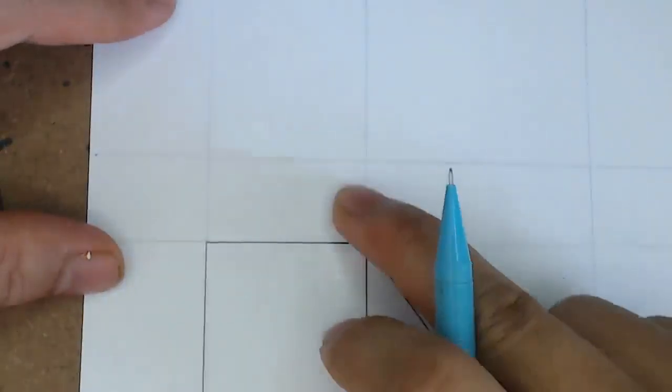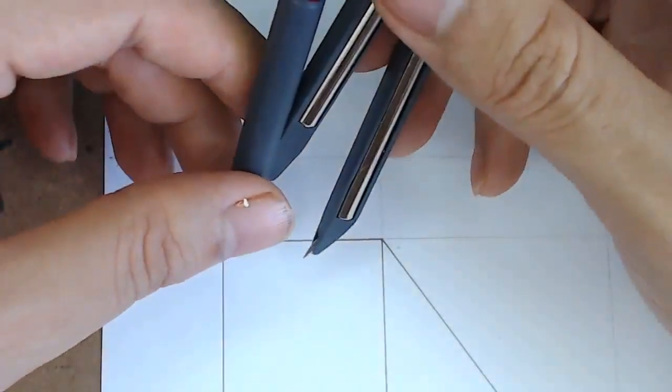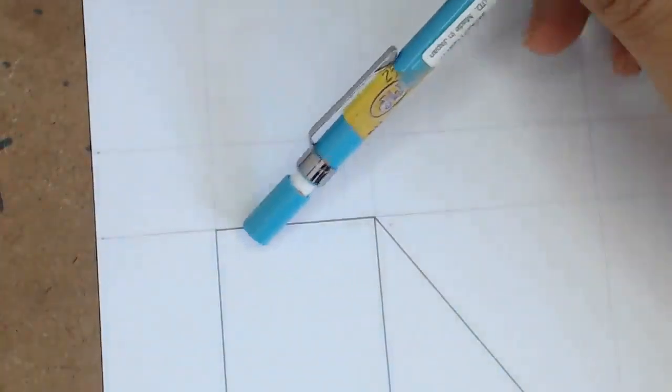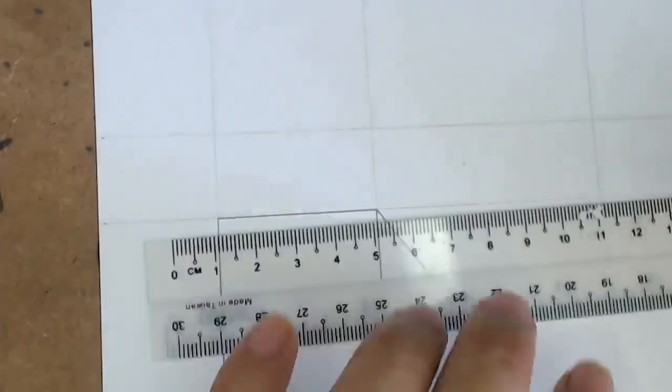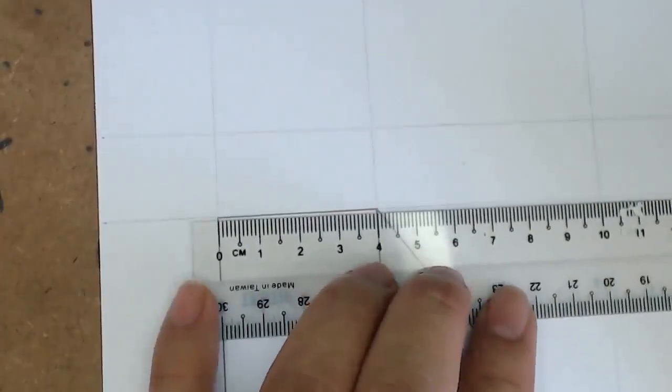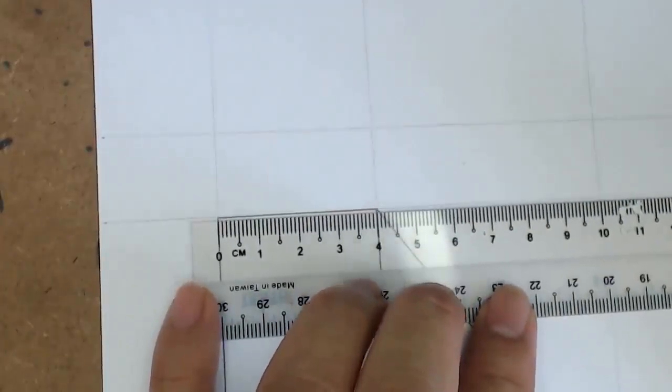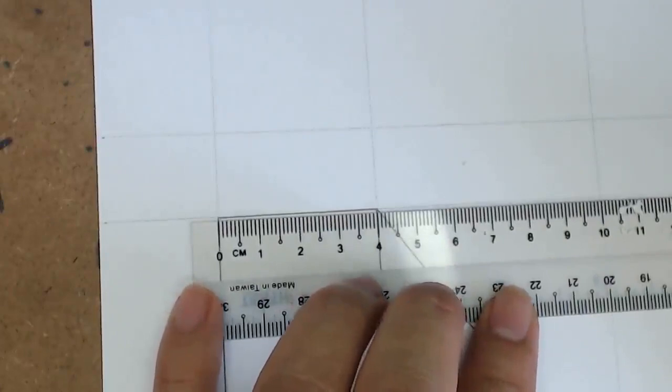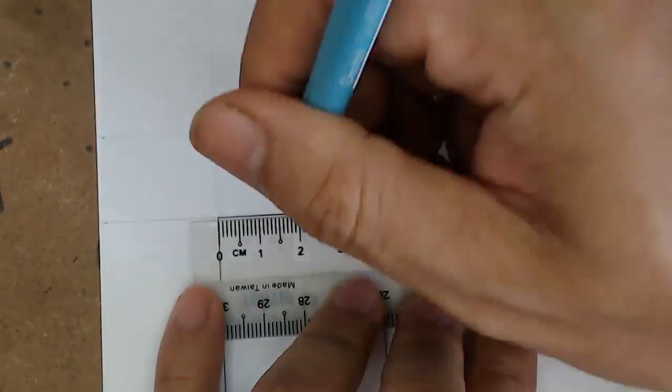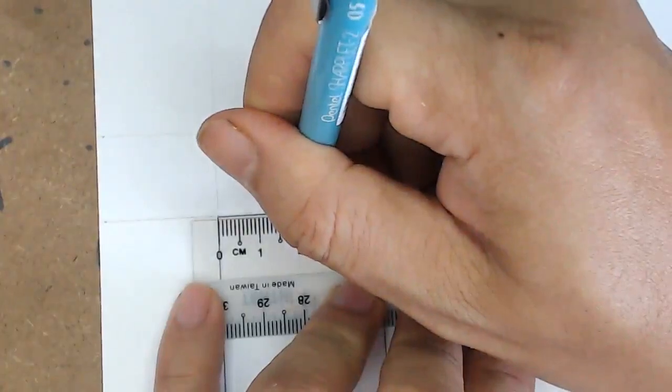Okay, another semicircle up there is when you need to use this. First you need to divide this diameter so it becomes the radius, then you know where to put your needle. Okay, here it is, 2 centimeter.